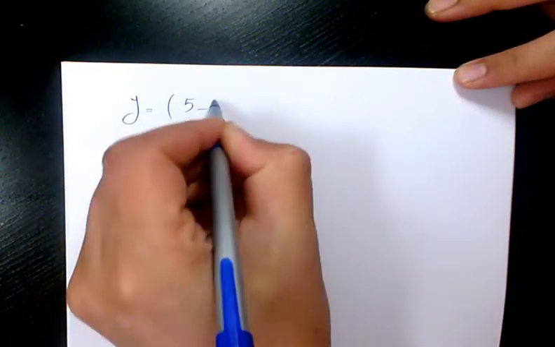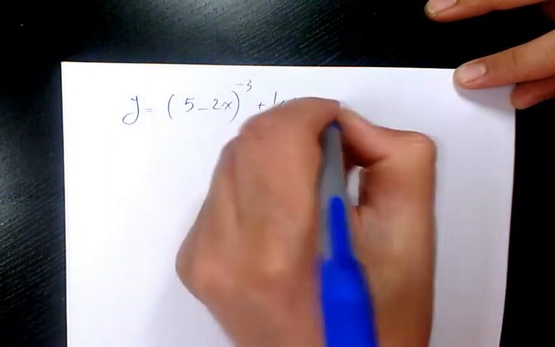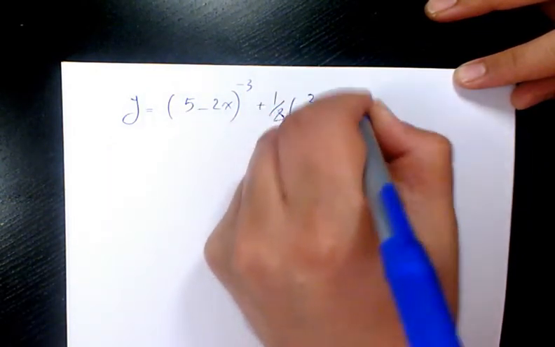Let's see another example. y equals (5 minus 2x) to the power of negative 3 plus 1 over 8 times (2 over x plus 1) to the power of 4.